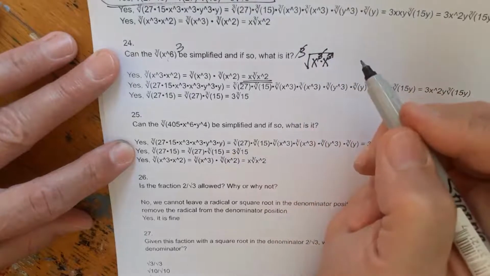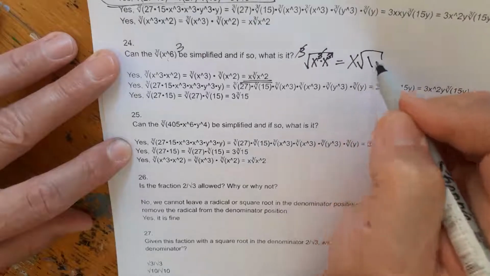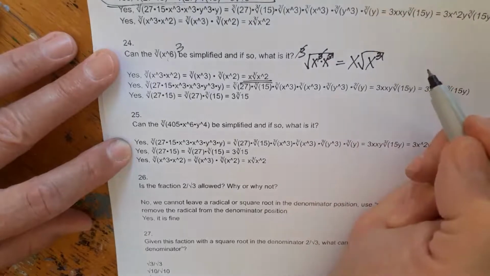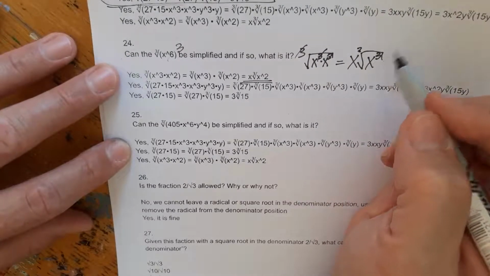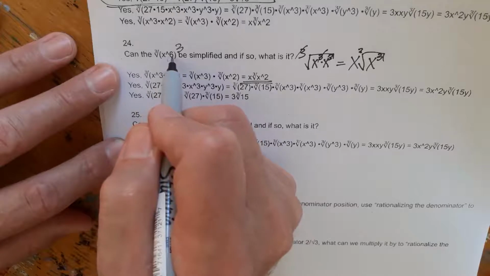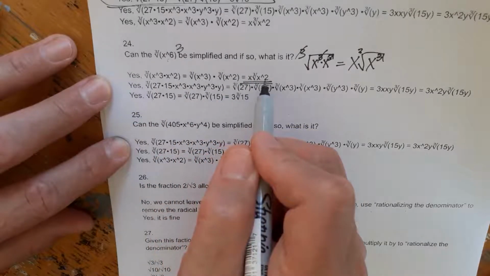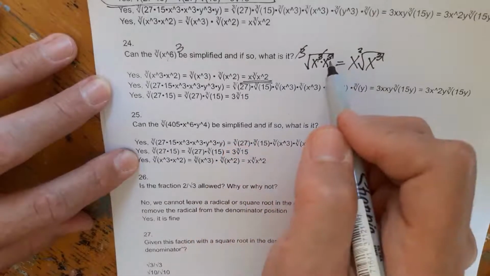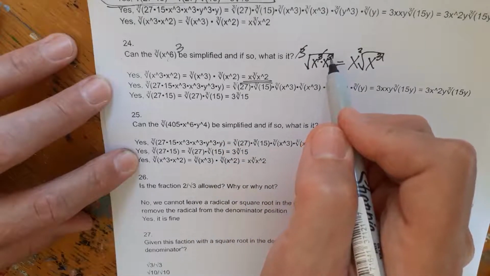One of them gets canceled here and comes out front, x. The other stays under, still being cubed by the cube root. The cube root of x to the 6th power is x times the cube root of x squared.